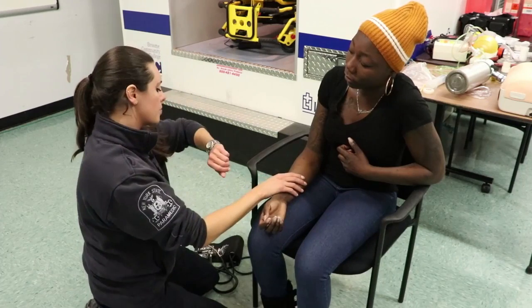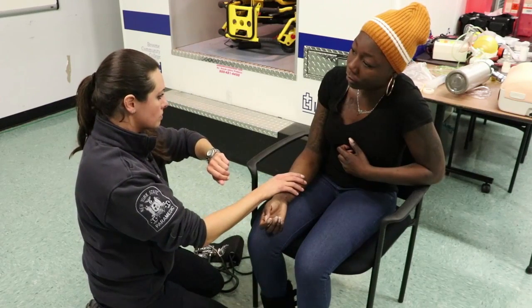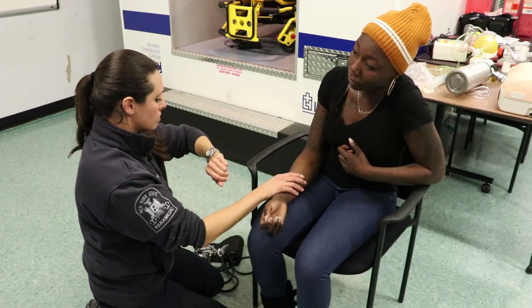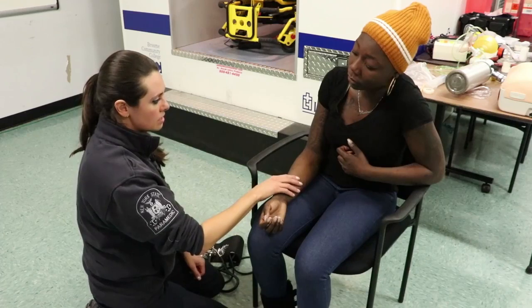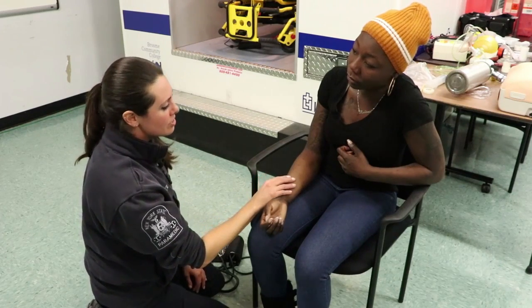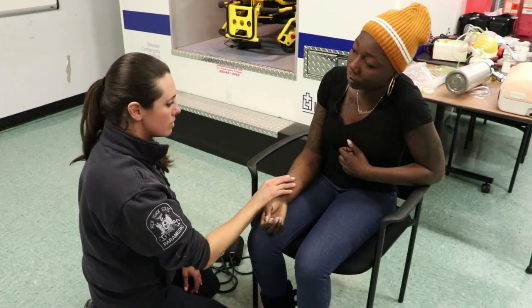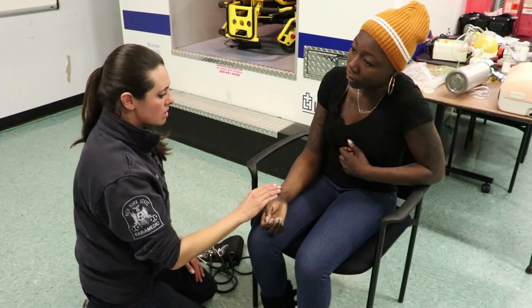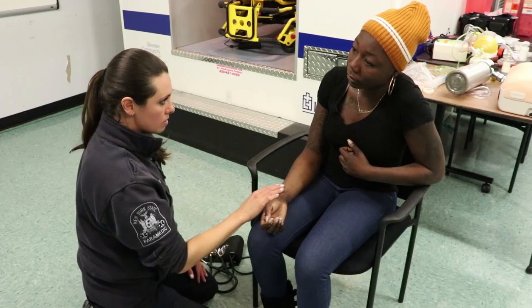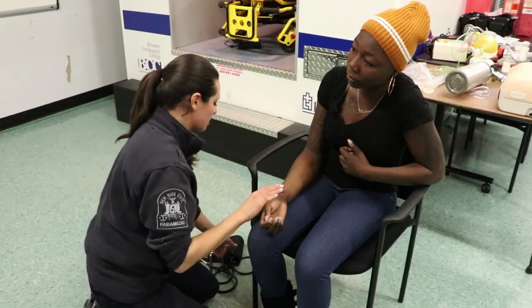I'm going to assess for respirations. Respirations are 24 and shallow at this time. Skin is cool and clammy at this time.